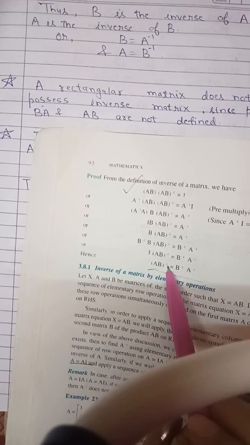This will be B inverse B and on the right it will become B inverse into A inverse. B inverse B will become I, and I multiplied with (AB) inverse will again be the same thing, (AB) inverse. So we can reach the conclusion that (AB) inverse is equal to B inverse into A inverse.